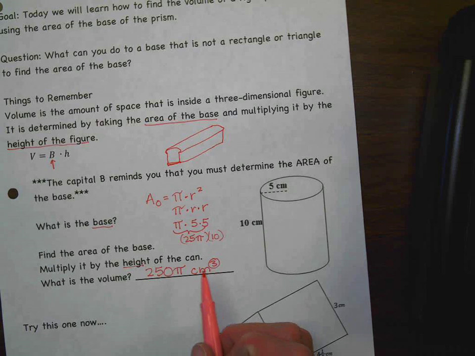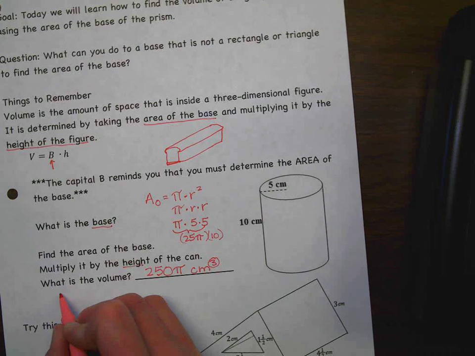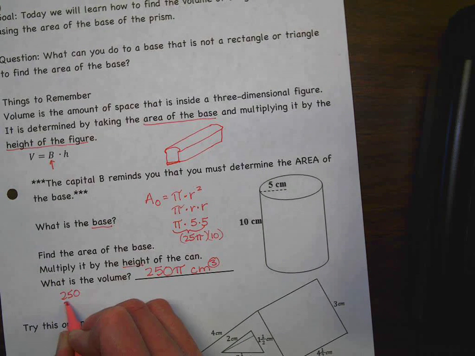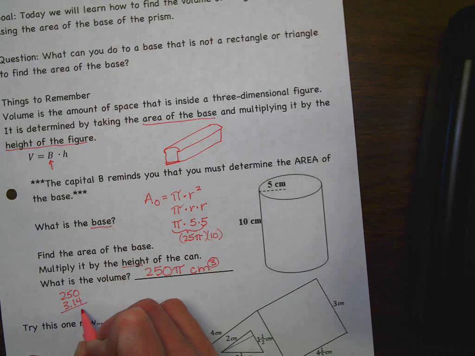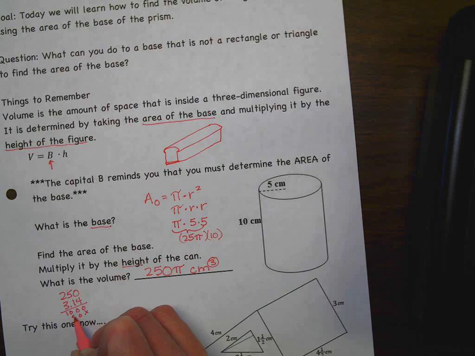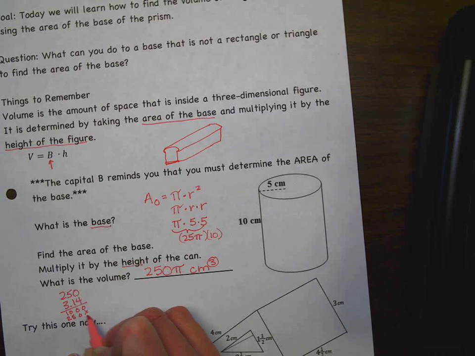Now you could go on your calculator and push the pi button, or you could just do 250 times 3.14, because that's what we all know could count as pi. Let's go ahead and do that, and see if I can quickly do the math without making any errors, because I'm going fast.